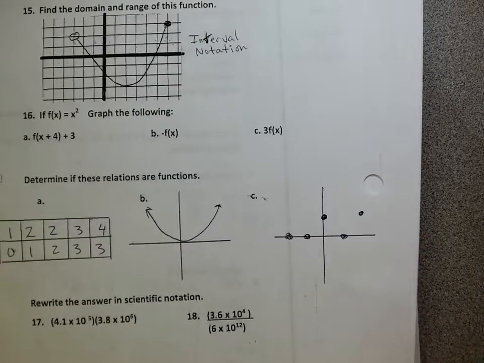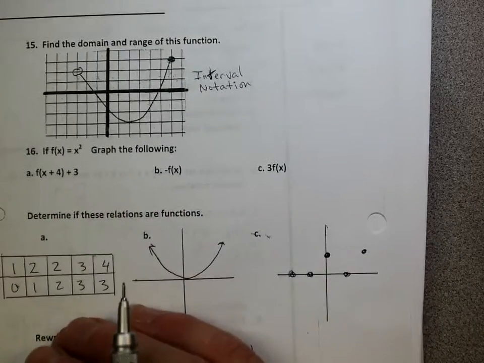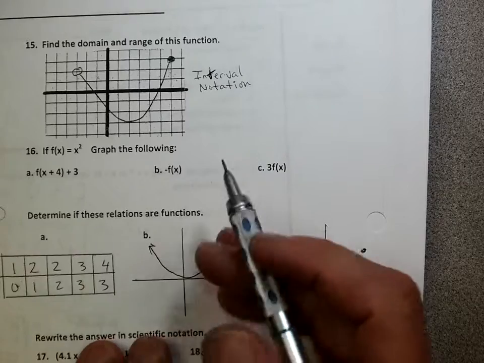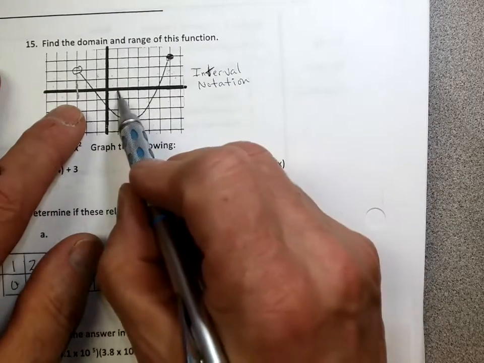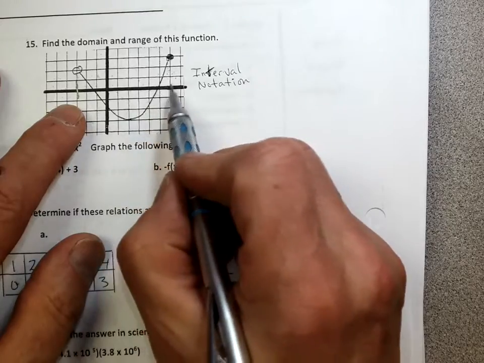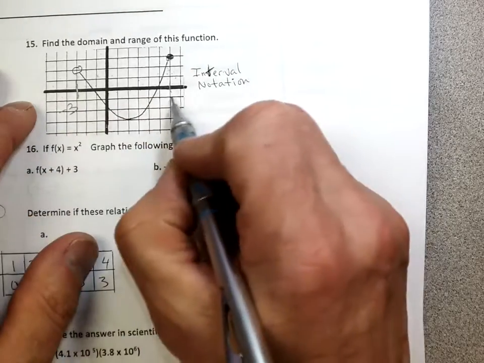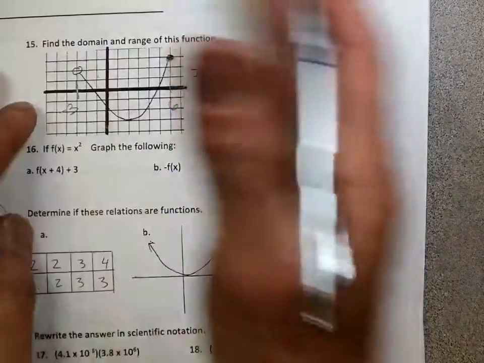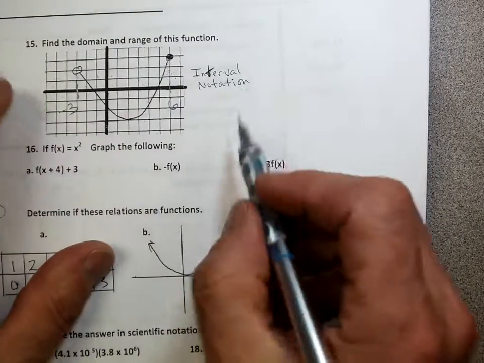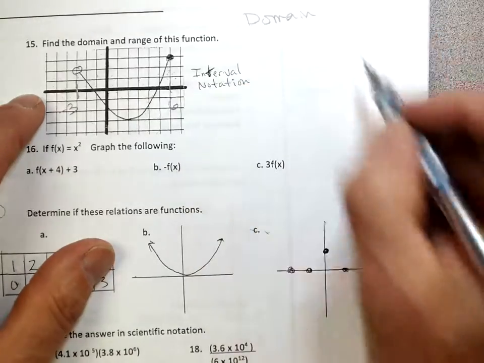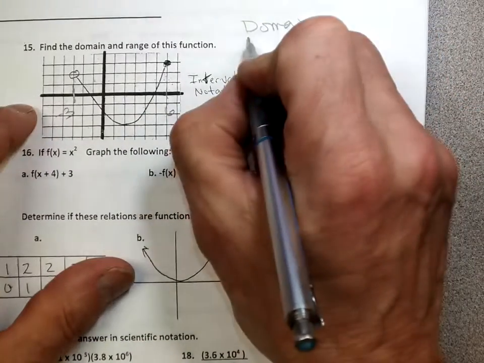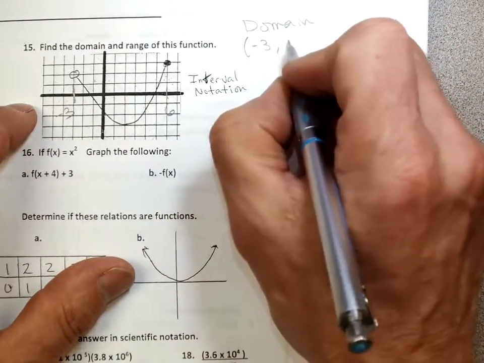Okay, domain. Here it is. How wide is this graph? It goes from what to what? Let's see. It goes from negative 3, right, to 1, 2, 3, 4, 5, 6. It goes from negative 3 to 6, doesn't it? That is its domain. So in interval notation, the domain is simply going to be negative 3, comma 6.